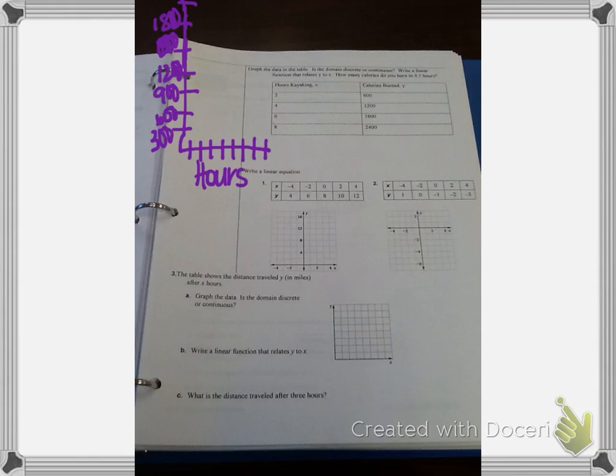Okay, so after 2 hours, we burned 600 calories. After 4 hours, 1,200 calories. 6 hours, and so on.